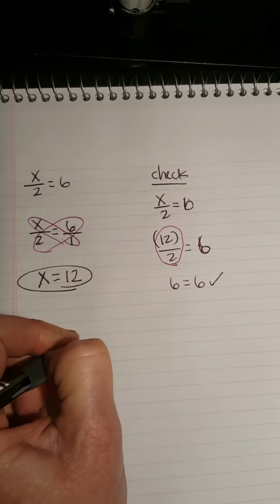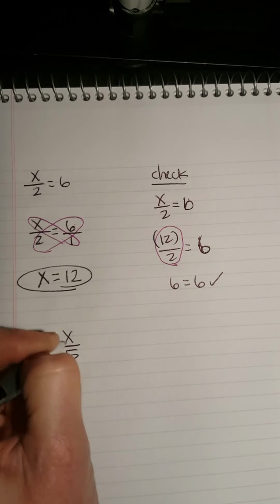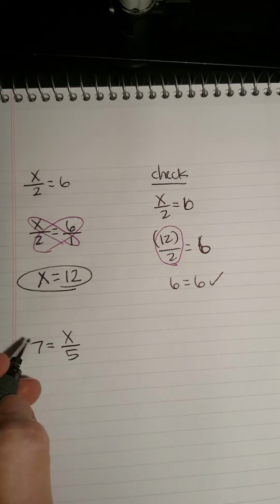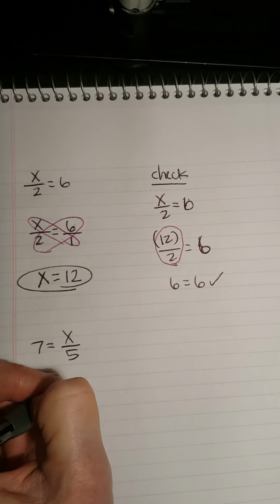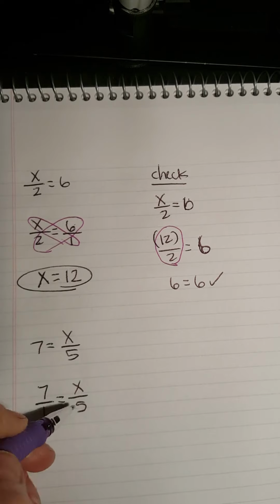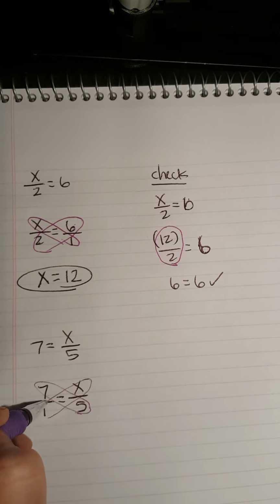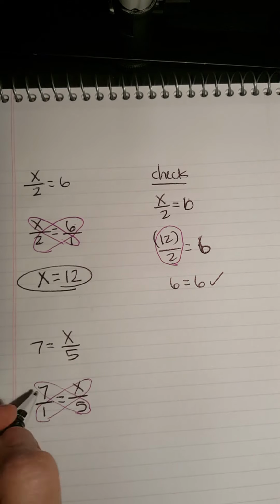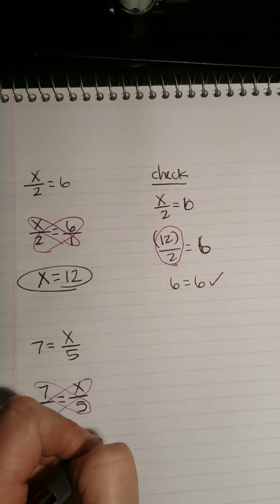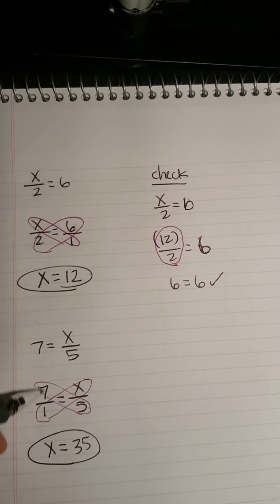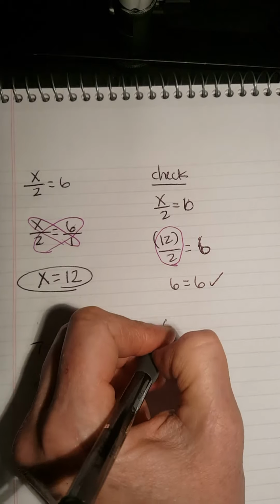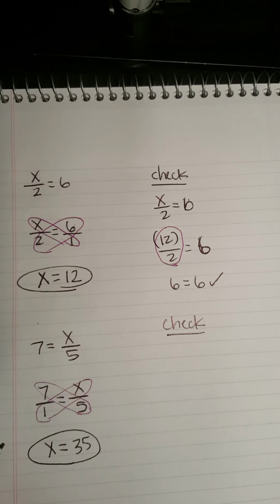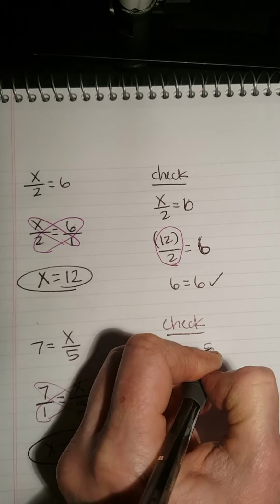Okay. Let's do another one. 7 equals x divided by 5. Same type of problem, it's just flip-flopped. So again, rewrite 7 over 1. And then we're going to cross multiply here. This one's asking me what number can I divide by 5 and get 7. So this is 1 times x, which is x, and 7 times 5, which is 35. Again, you should be able to do this mentally, but this is a great way to show your work, which is required in my class and will be required in most classes as you move through math.